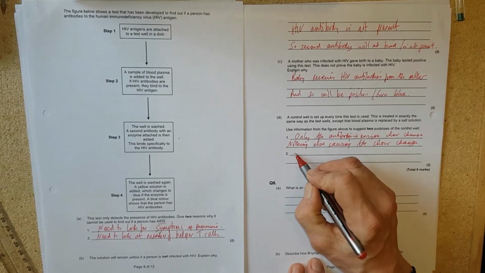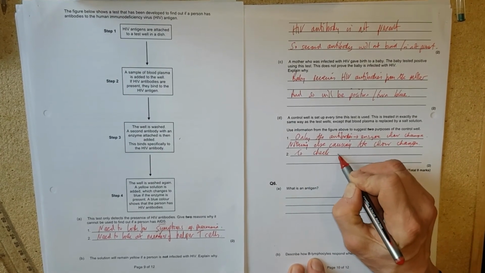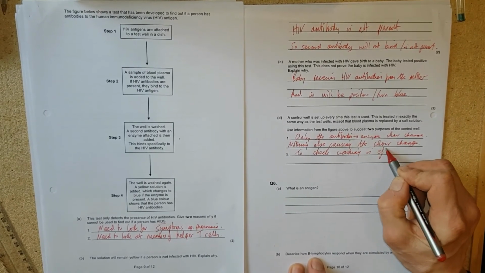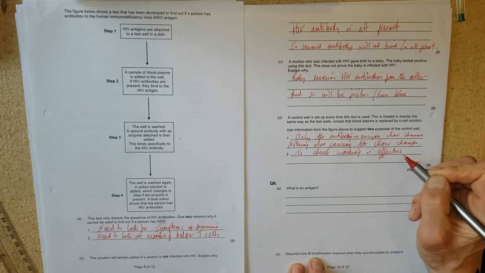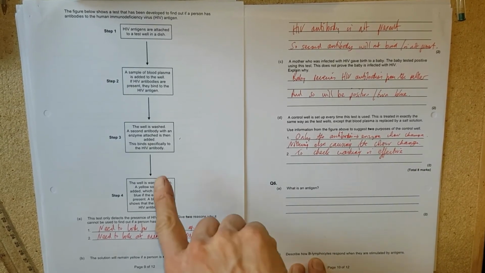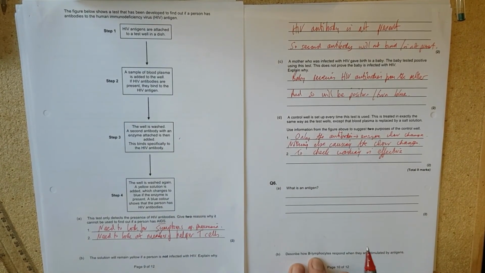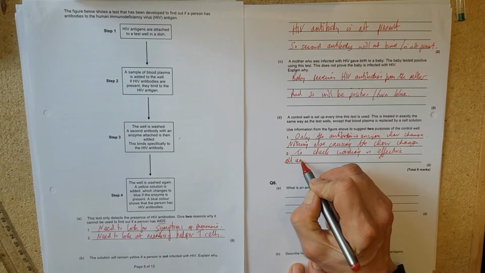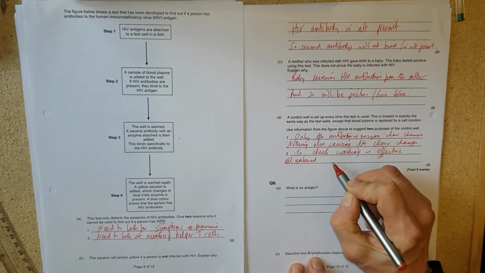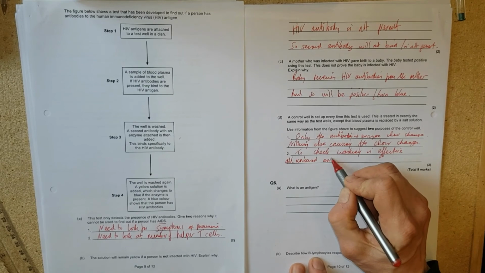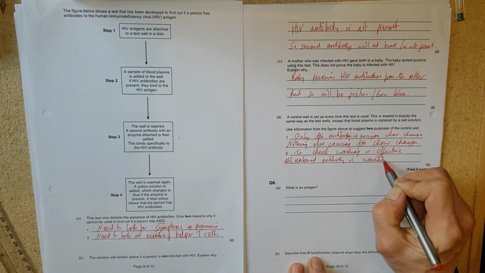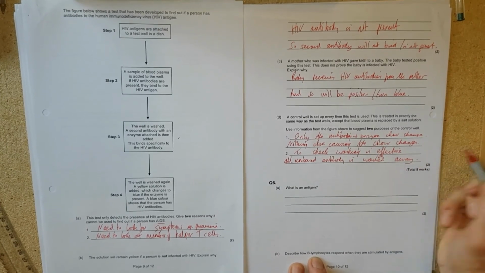So to check washing is effective, all that second antibody shouldn't attach to anything, and so it should get washed away. So all unbound antibody is washed away.